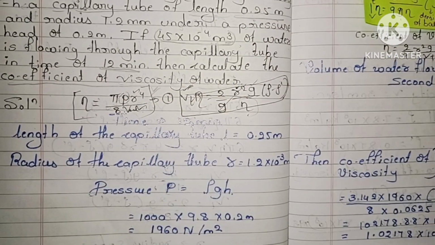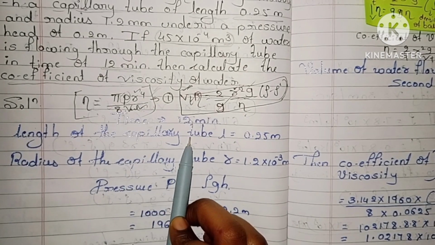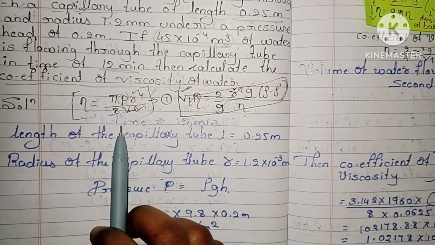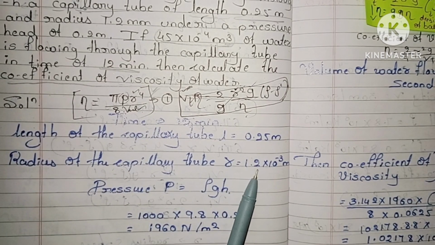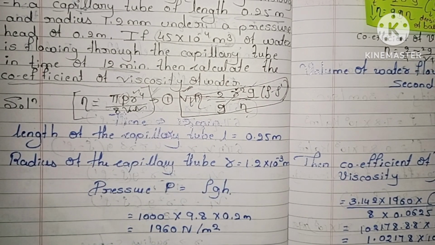So write down the given. What is given? The length of the capillary tube is 0.25 meter, the time is 12 minutes, and the radius of the capillary tube is r = 1.2 × 10⁻³ meter.